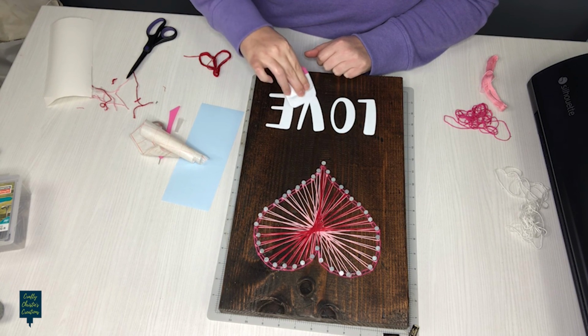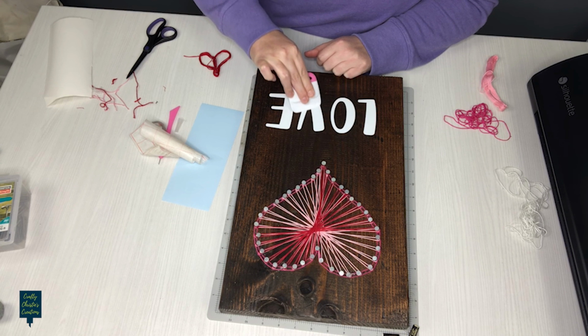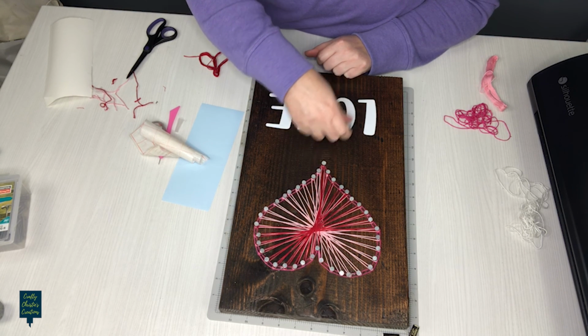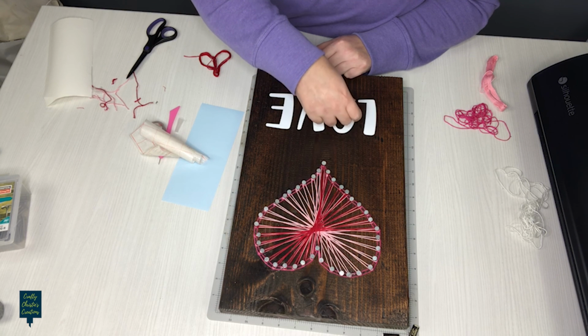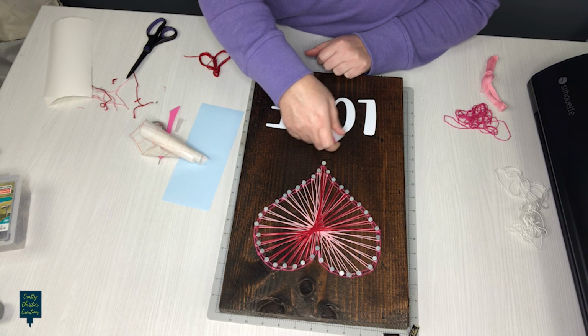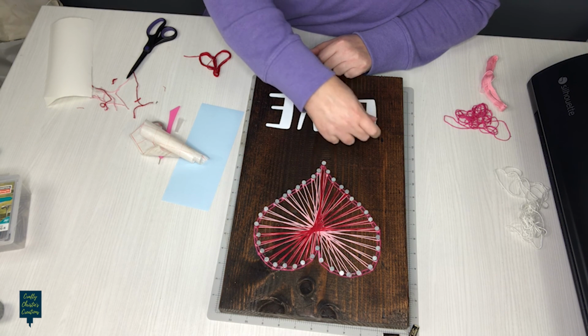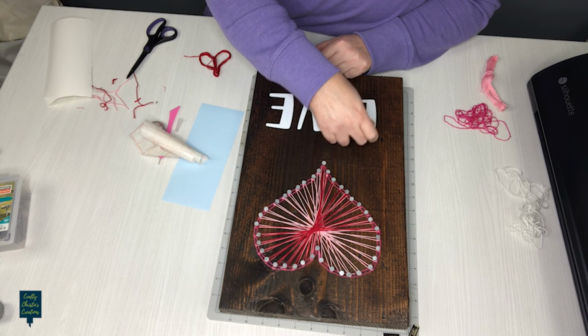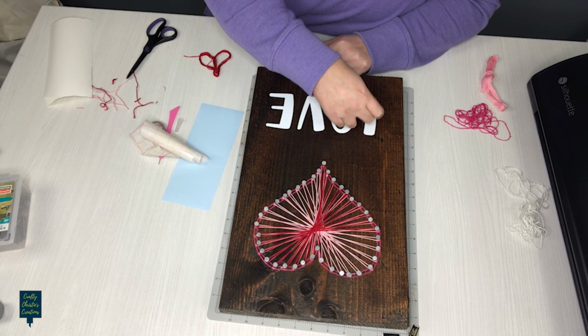Especially because I treated this wood, I stained it, and then I put a clear coat on top of it. I want to make sure that this is going to stick down really well, especially with that clear coat on there. It's got a little bit of a shine and a tackiness to it, so it could make the vinyl peel up. So I'm just going to scrape that down really, really well.